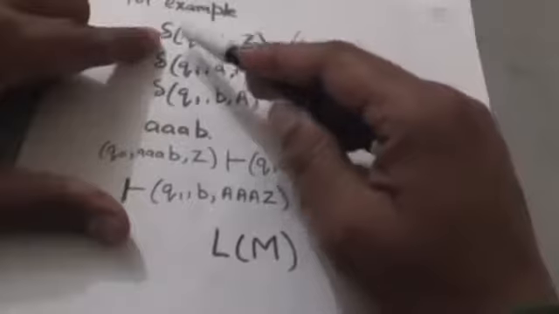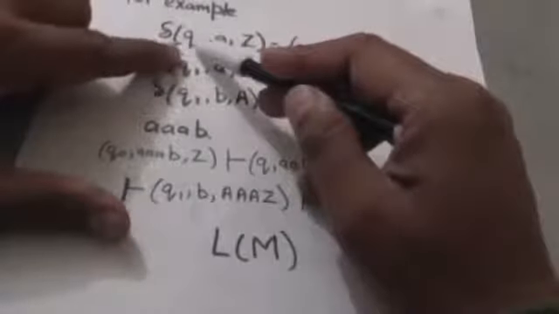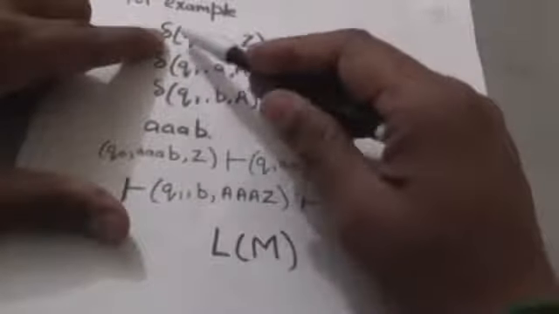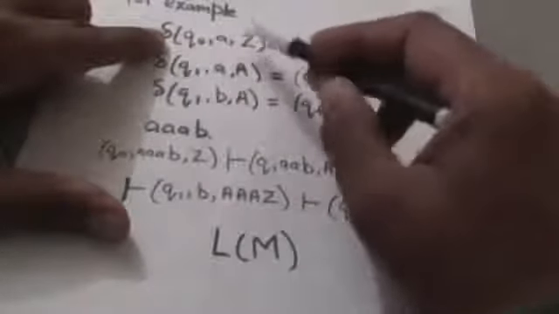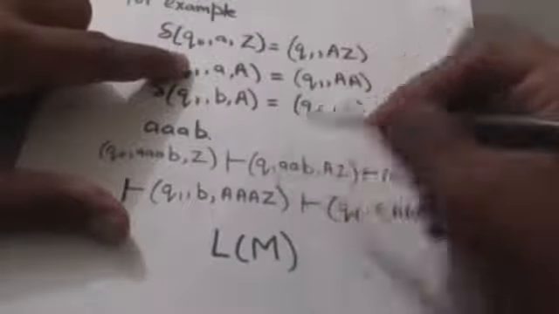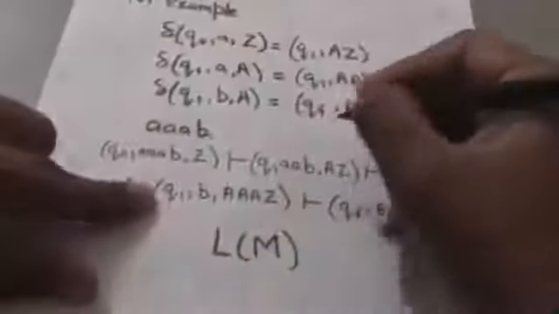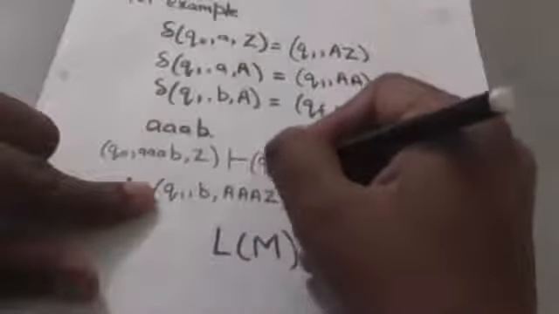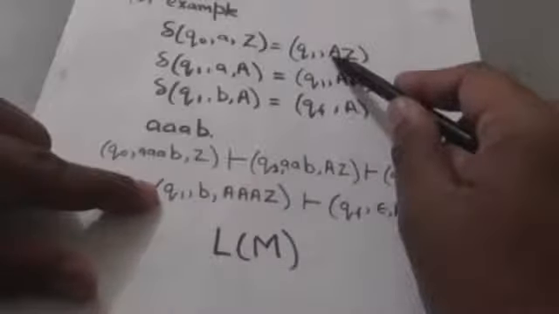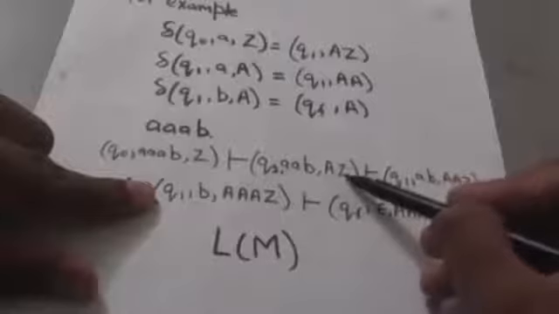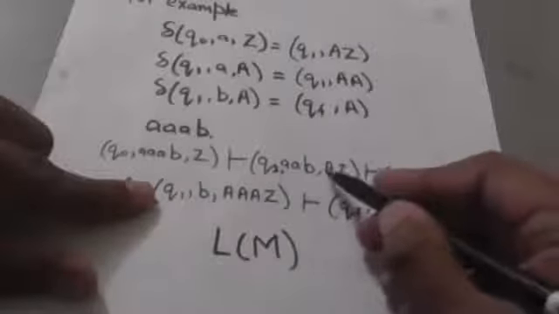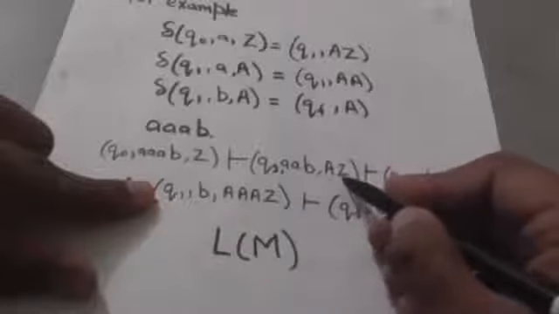When the pushdown automata is in state Q0, reads input symbol A, and the top element of the stack is Z, it will jump to state Q1 and the stack symbol A will be pushed on the stack. Now the stack will contain these two stack symbols, A and Z.